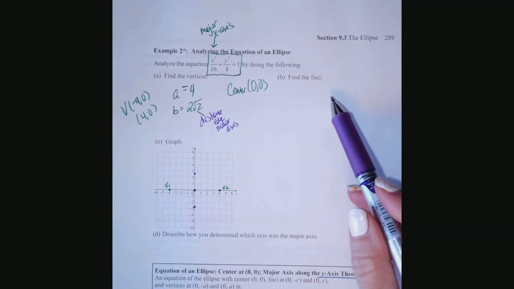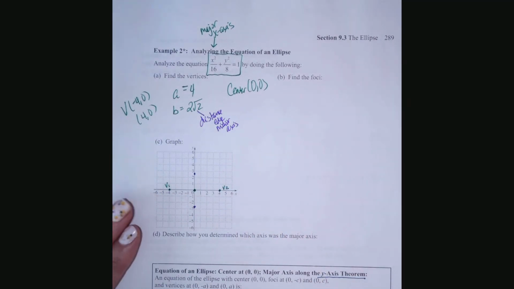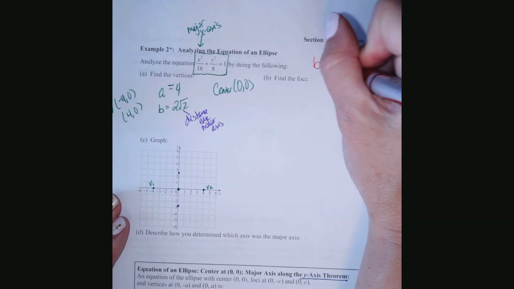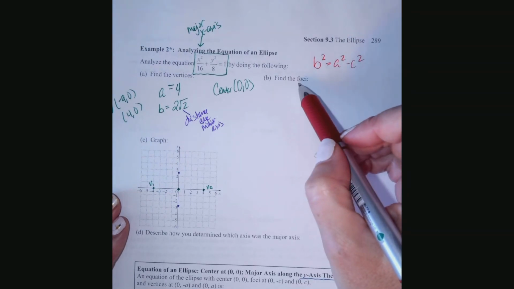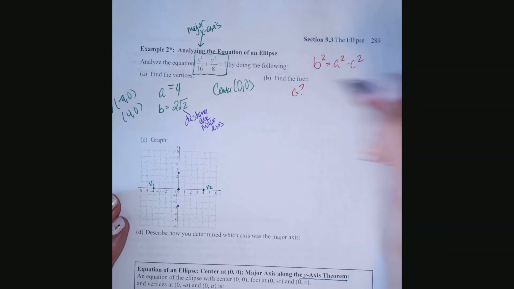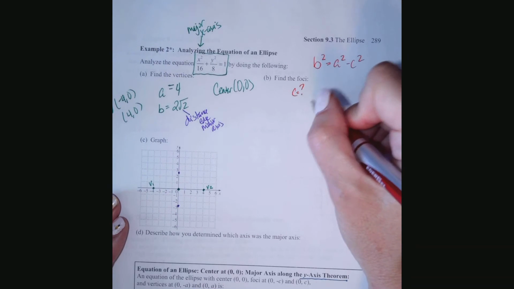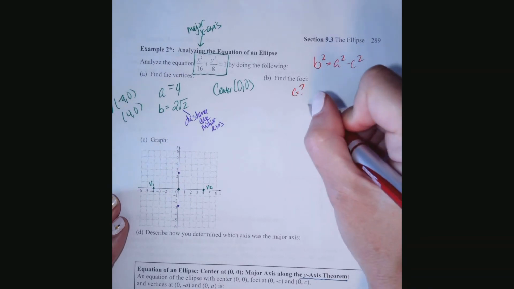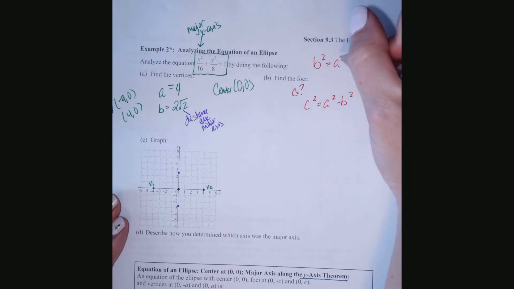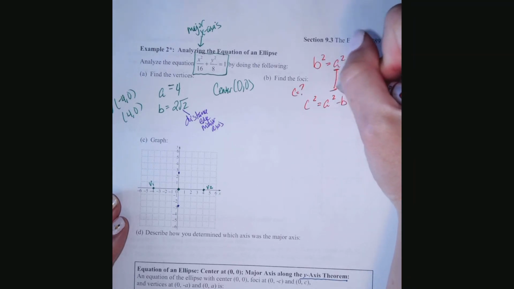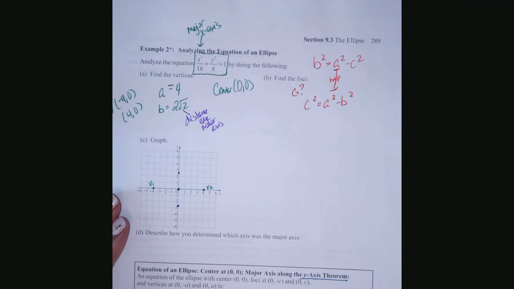I still need to find the foci. Well, to find the foci, I'm going to use that equation I was given: b squared equals a squared minus c squared. The foci are going to be c distance from the center, so I need to figure out what c is. I move my terms around and rearrange: c squared equals a squared minus b squared. Remember, for all of this, a is my hypotenuse, so it's the longest side.